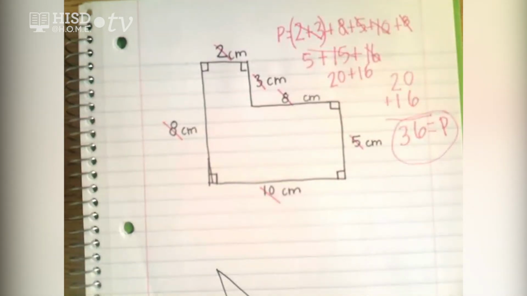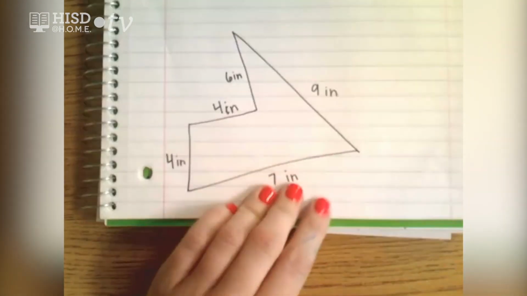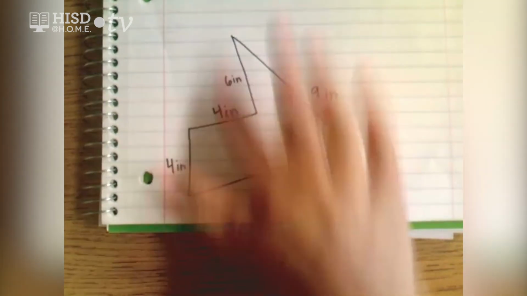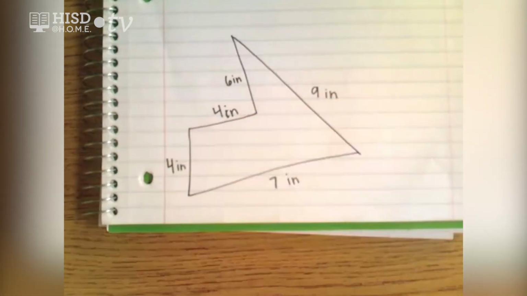All right, the next one I'm going to let you guys try first. So I want you to find the perimeter of this figure. I see 6, 9, 7, 4, and 4. I'm going to give you guys a minute and a half to solve this problem. A minute and a half. That's plenty of time.